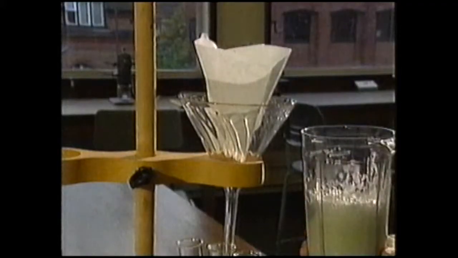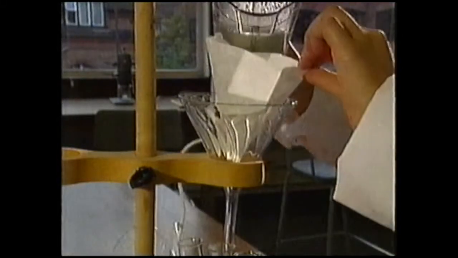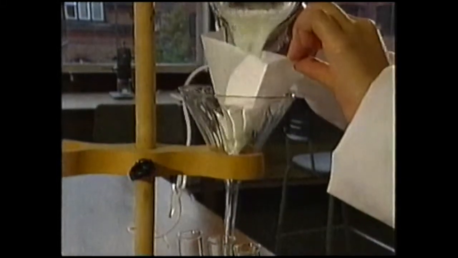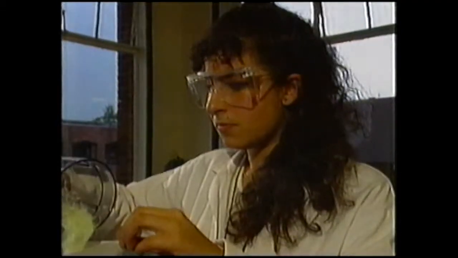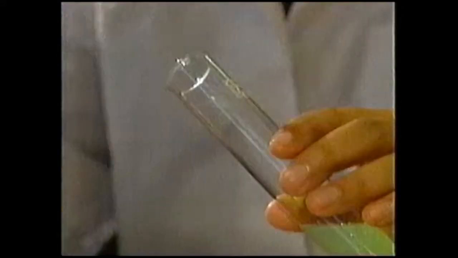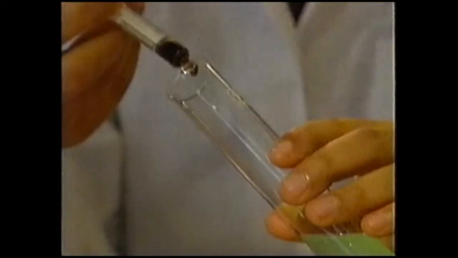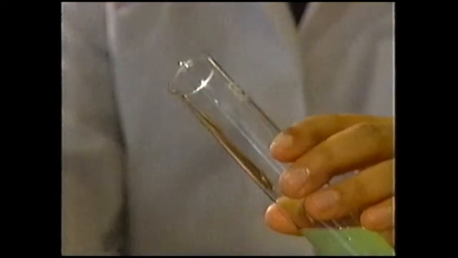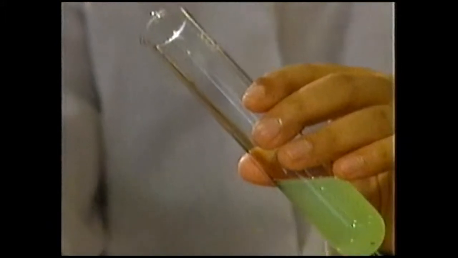A liquidizer breaks down the cell walls even further. The liquid contains the DNA. An enzyme separates the DNA from other compounds.